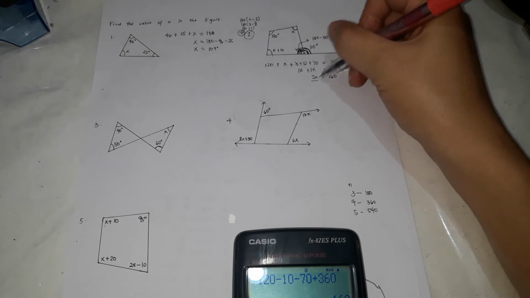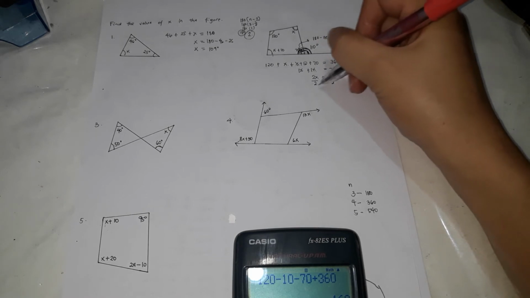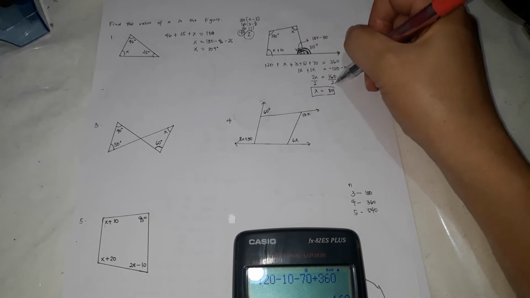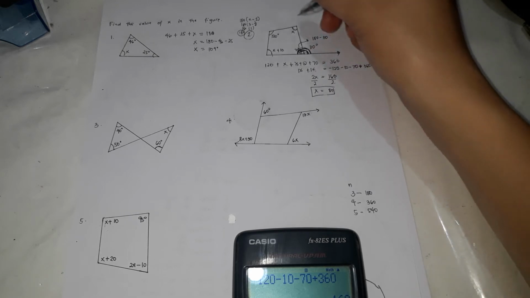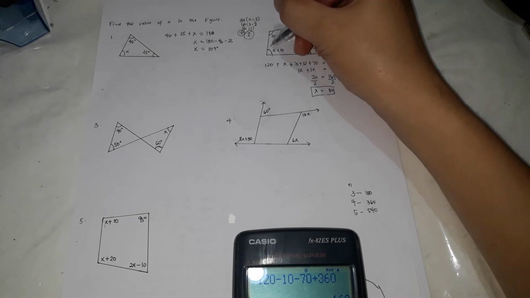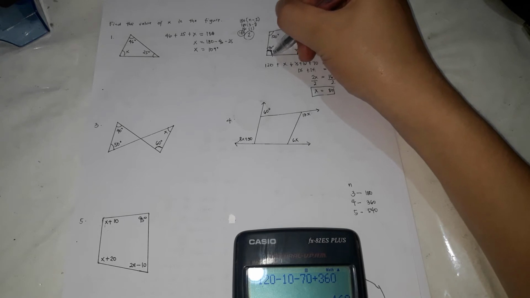So divide both sides by 2. X now would be equal to 80, because 160 divided by 2 is 80. Ibig sabihin ito, 80 siya. 80 degrees ito. Next, ito 80 plus 10, that's 90 degrees. So this one is 90 degrees. It should be letter L, right angle.